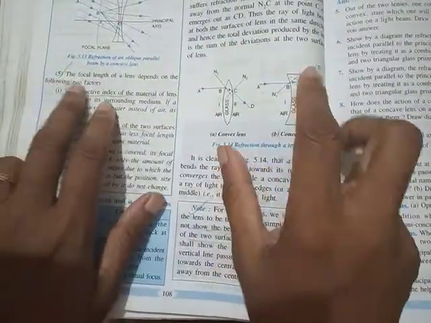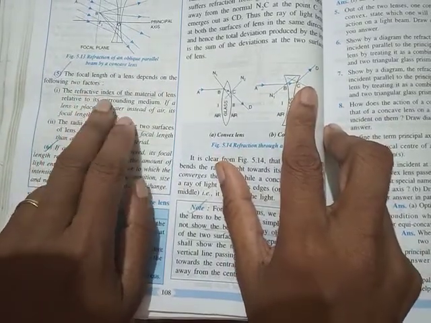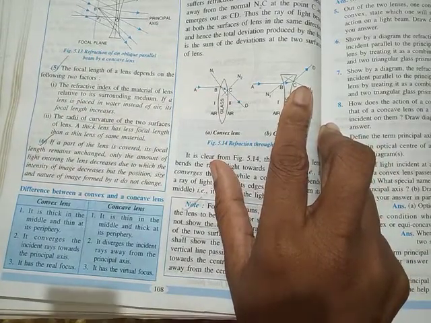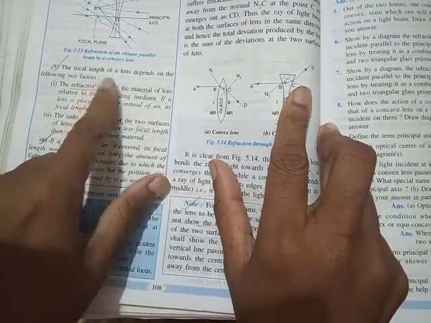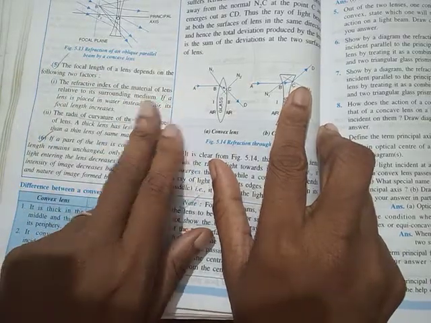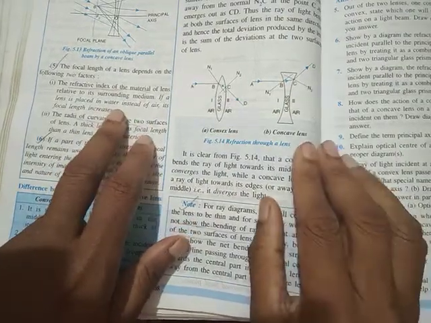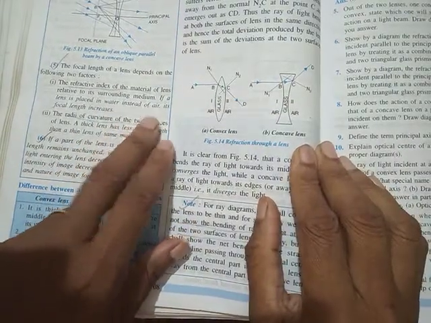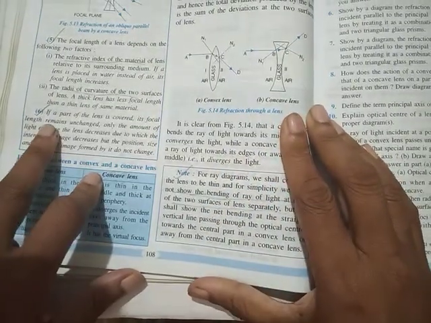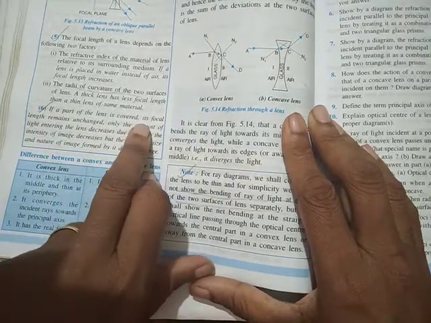Then we have the fifth point. The focal length of a lens depends on following two factors: refractive index of material of lens relative to its surroundings. So what are the two factors affecting, they can ask, or they can ask how will the refractive index change if a lens is placed in water instead of air. It's like that. Then what will happen to the image if the part of the lens is covered?